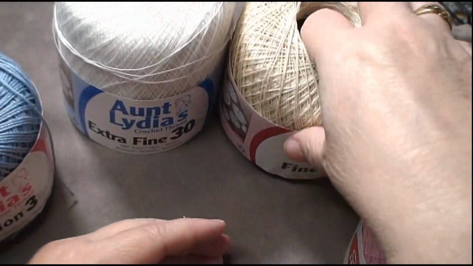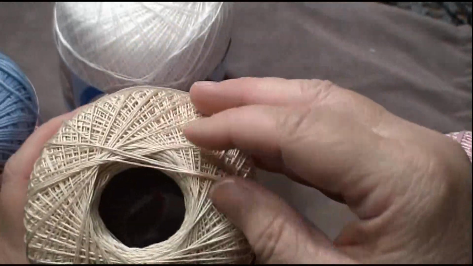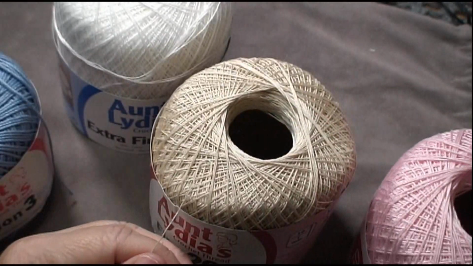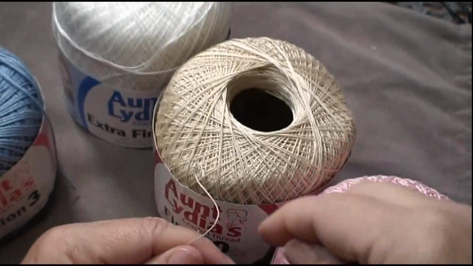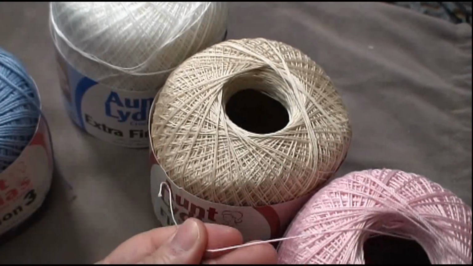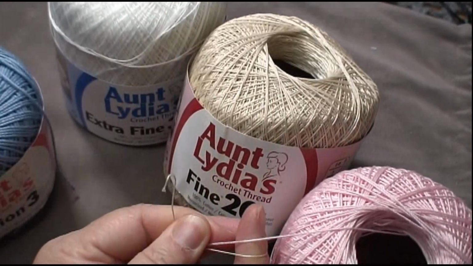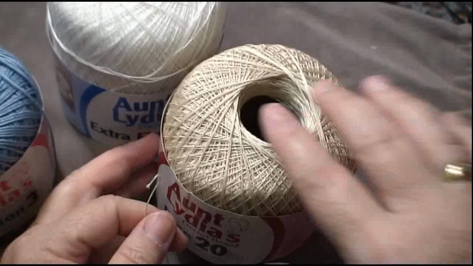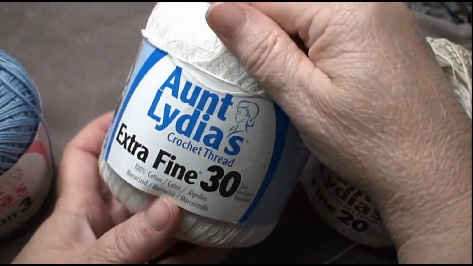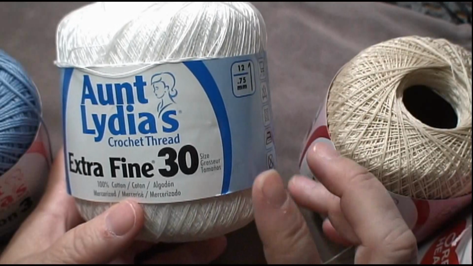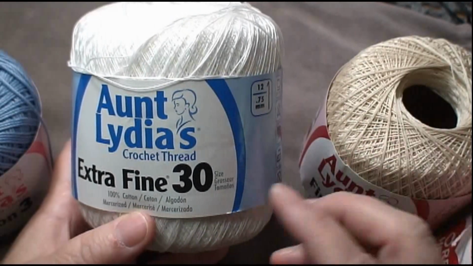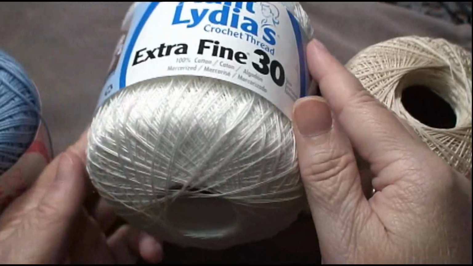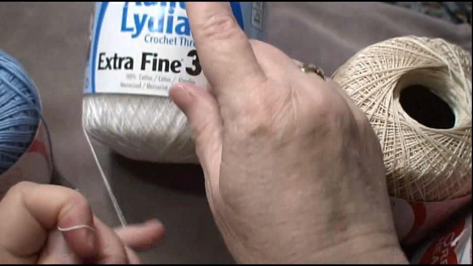And then you have a 20, which is considered fine. Let me see if I can find a tail on that. Okay, so we have the 20 and we have the 10. Let's get those side by side so you can see them. The difference between a 20 and a 10, it's quite a bit of difference there. And then you can also have a 30, and there are different sizes that are smaller than that, but this is probably the smallest you're going to be able to find in the store if you want to get started. And really, if you're working with most projects, these are the ones that you would work with.